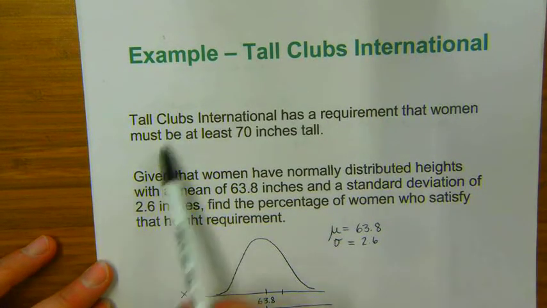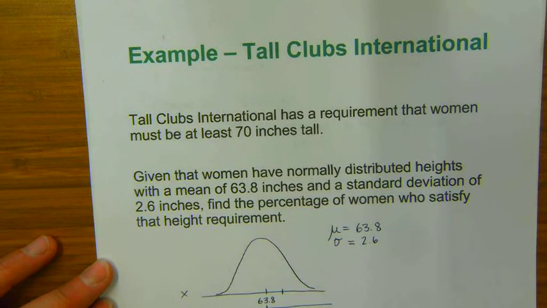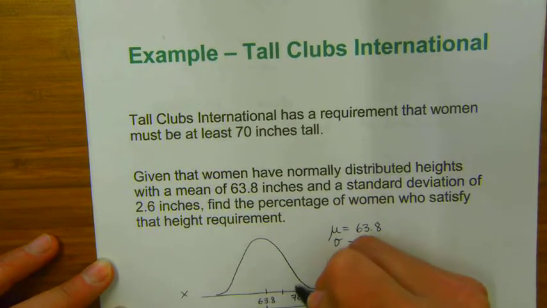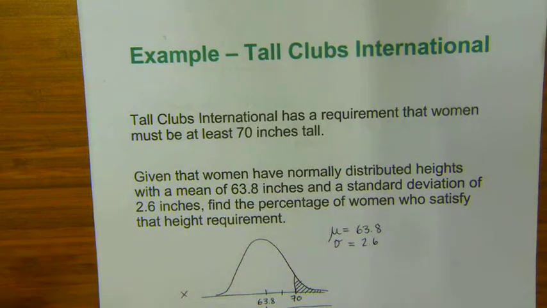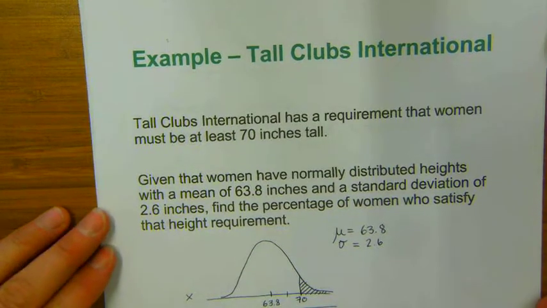Okay, Tall Clubs International has a requirement that women must be at least 70 inches tall. So what is the percentage who are at least 70 inches? So let's put them maybe right over here. Here's 70 inches. How many of these women are at least 70 inches? It looks like it's a very small group that actually fits this category.